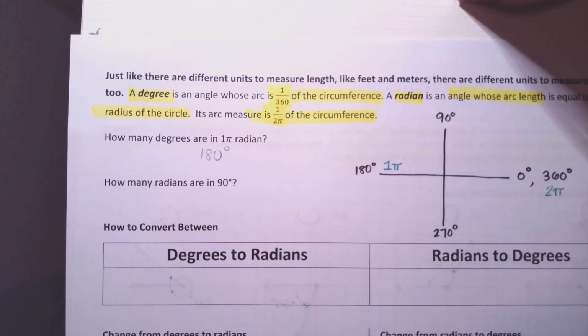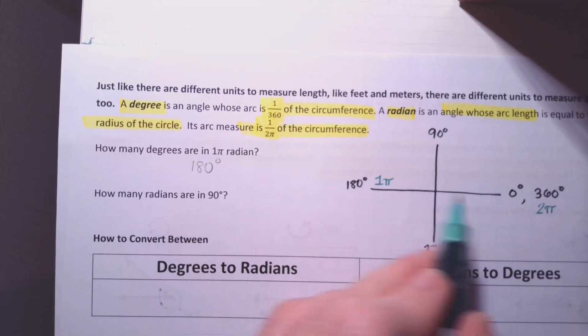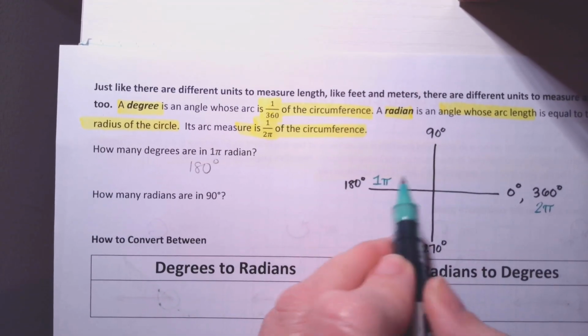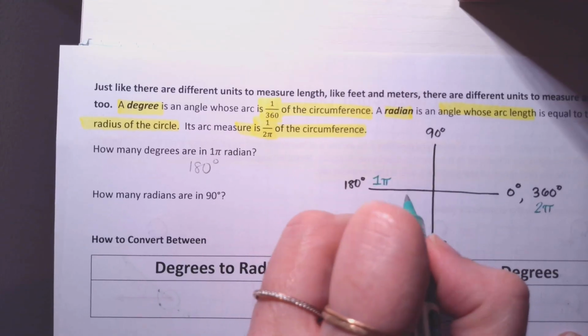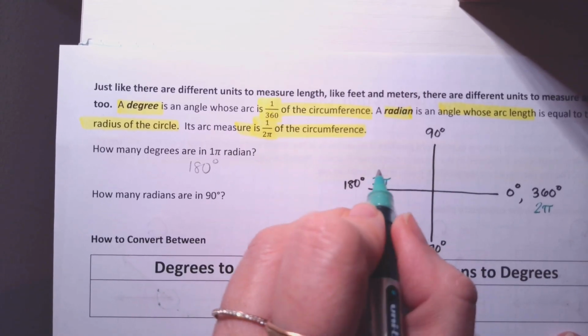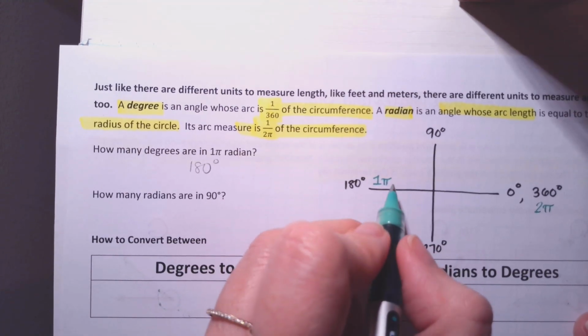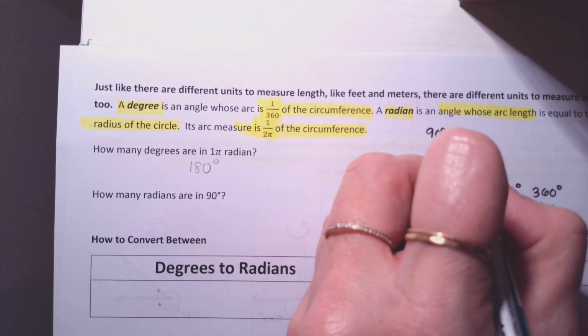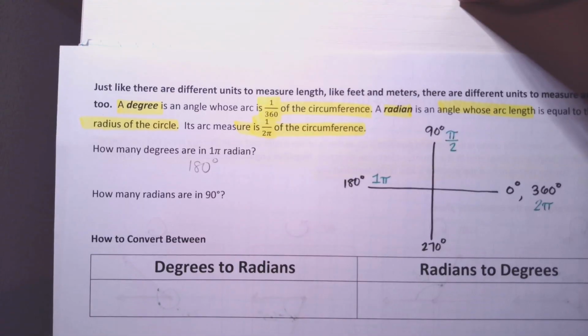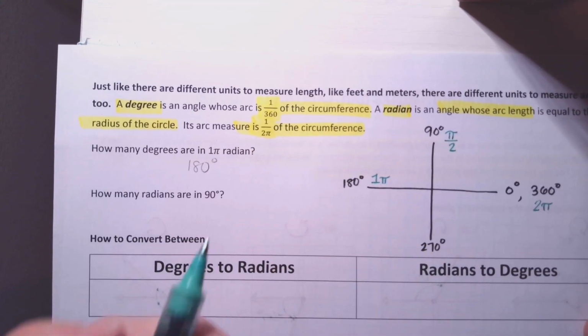And here's where we have to get into a little bit of fractions. Halfway around a circle was 1 pi. So 1/4 of the way around the circle would be this amount divided by 2. Instead of saying 1/2 pi, usually we say pi over 2. But it is the same, it's just 1/2 of pi.